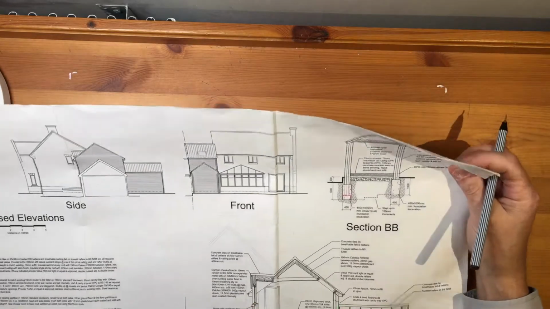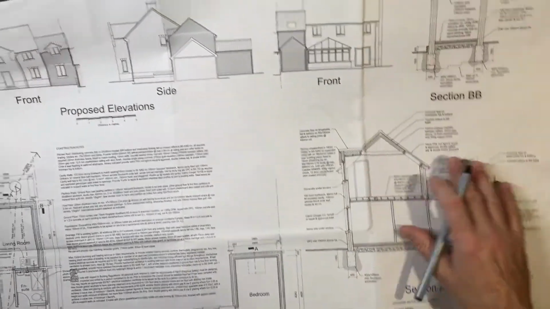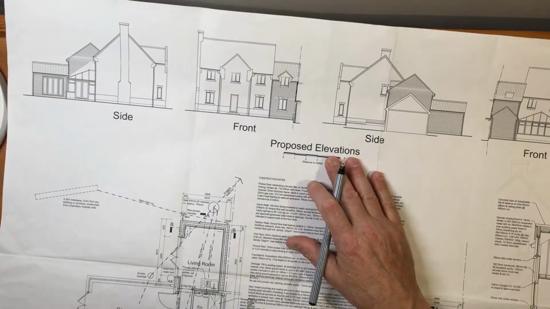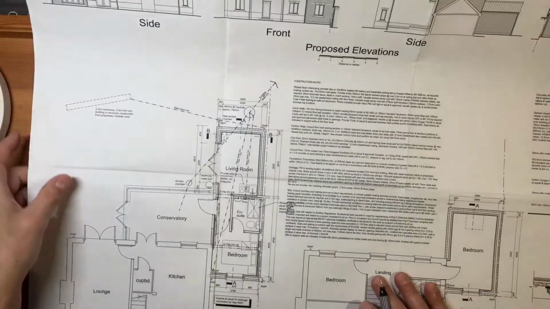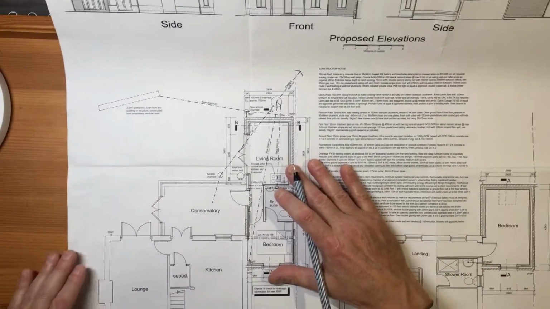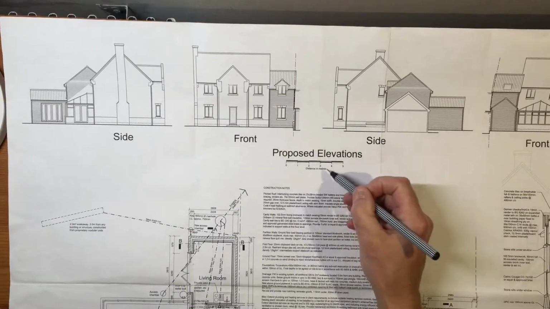Okay, I think that covers that. There's sectional views, elevations, construction notes, and the layouts. Okay, and we talked about the scale, didn't we, there?